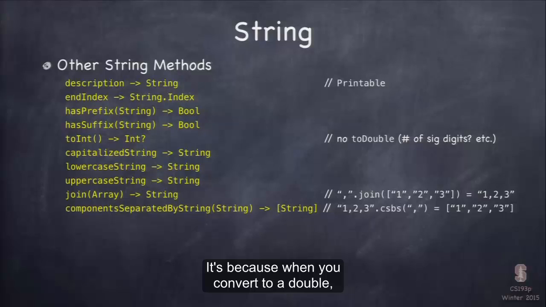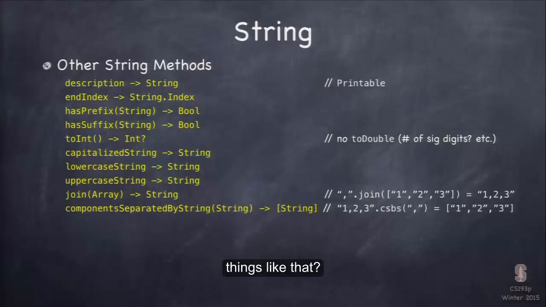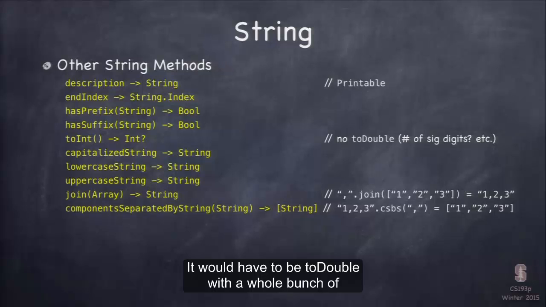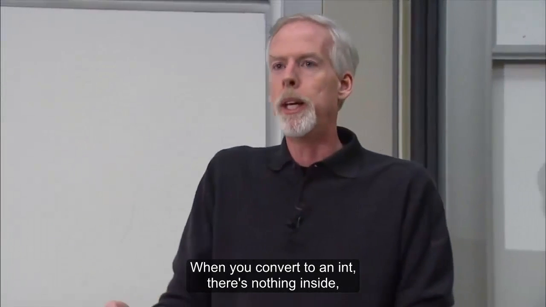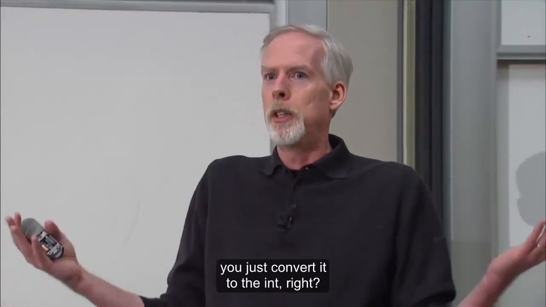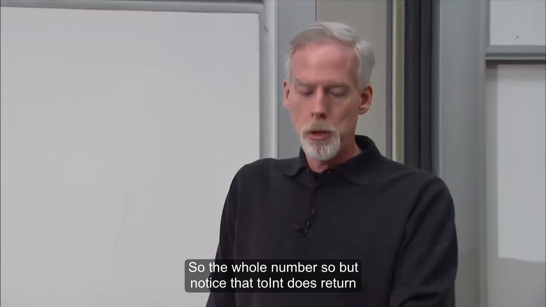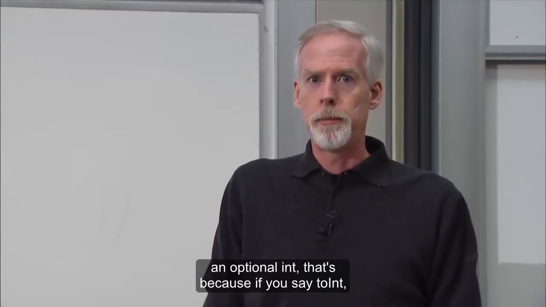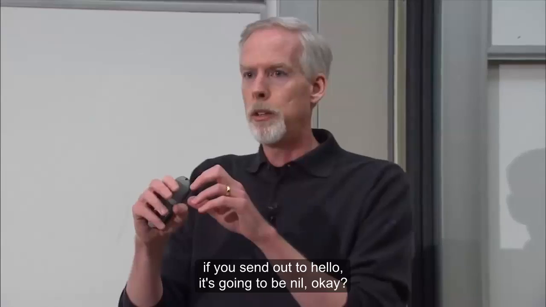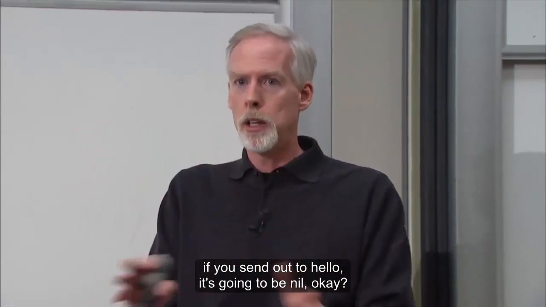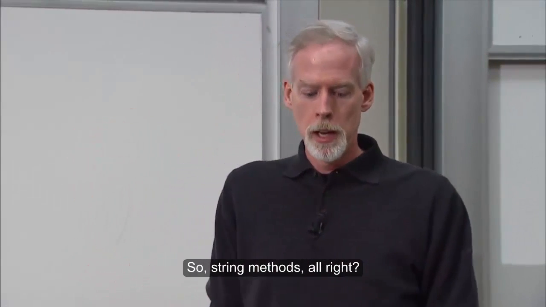It's because when you convert to a double, you have to specify things. How many significant digits do you want? How many digits after the fraction do you want? Things like that. And so there's really nowhere to specify that. It would have to be toDouble with a whole bunch of arguments to specify how you want to do that conversion. When you convert to an int, there's nothing inside. You just convert it to the int, to the whole number. But notice that toInt does return an optional int. That's because if you say toInt, if you send that to hello, it's going to be nil.